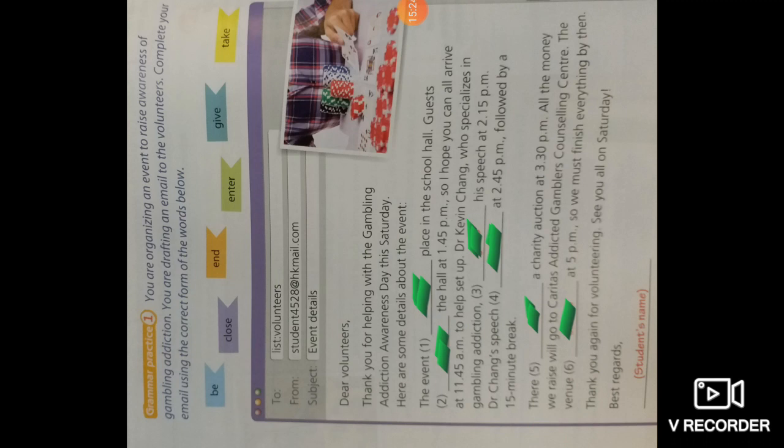So let us look at the first answer. The event plays in the school hall. Which word should we choose from the above? This sentence means, where will the event be held? It will be held in the school hall, right? It will be done in the school hall. So which verb should we use? We will say take place, right? It take place in school hall.